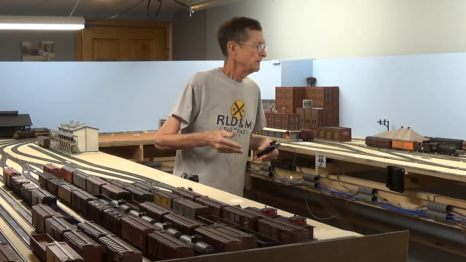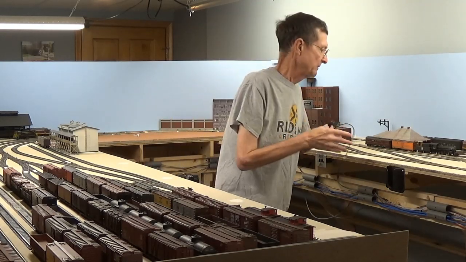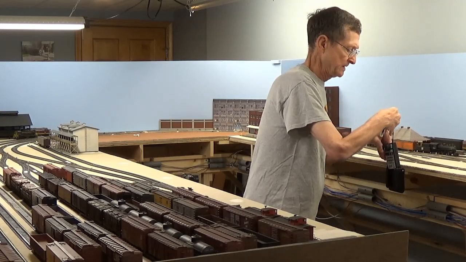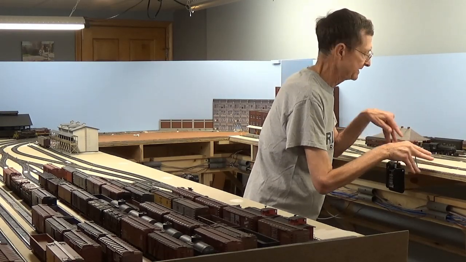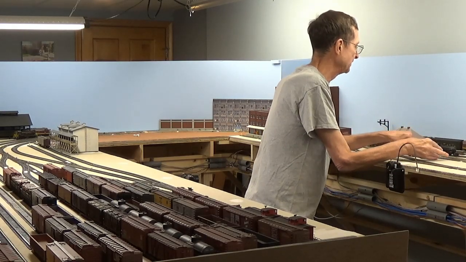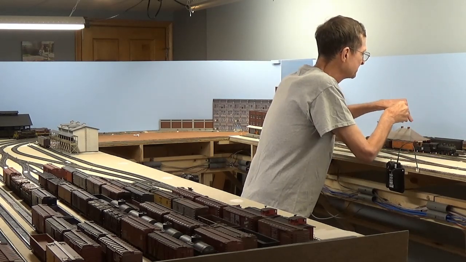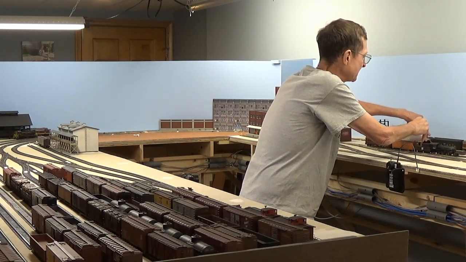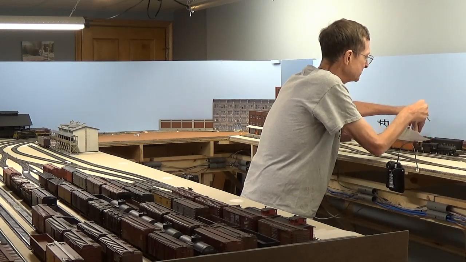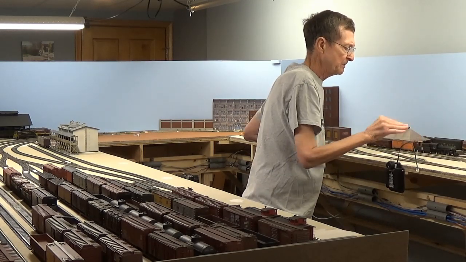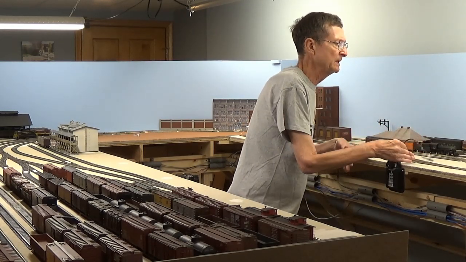Okay, we've got to drop this reefer off. And I said before, I can't use that magnetic uncoupler because of the tight clearances in between. So I will use this pick and just move the trip pins on the bottom to uncouple it.